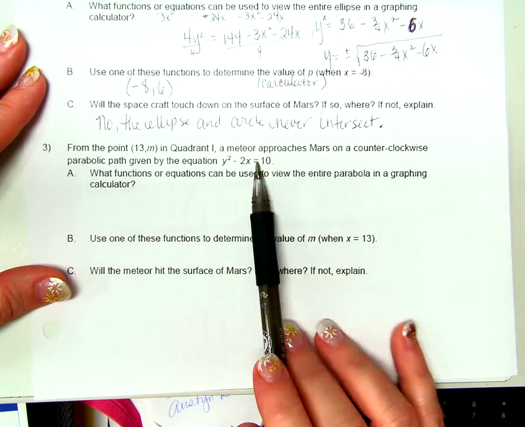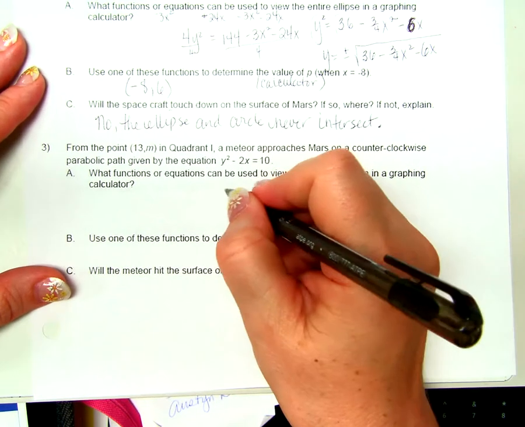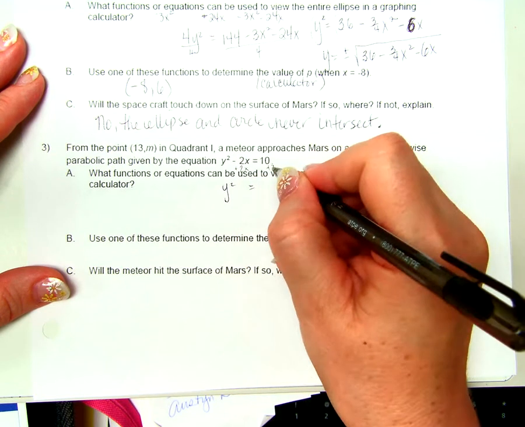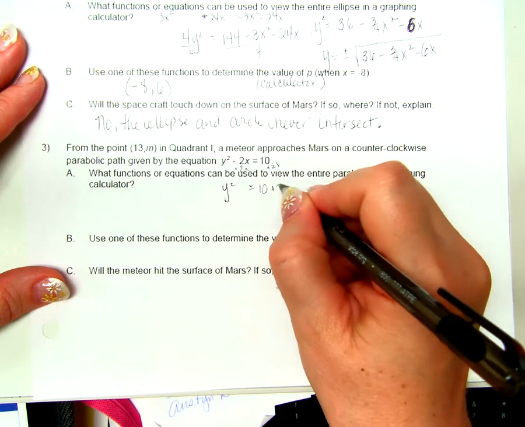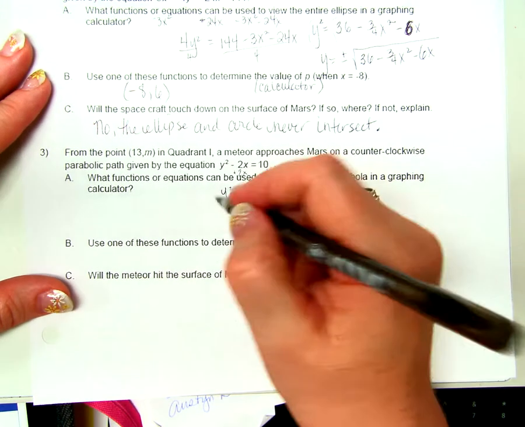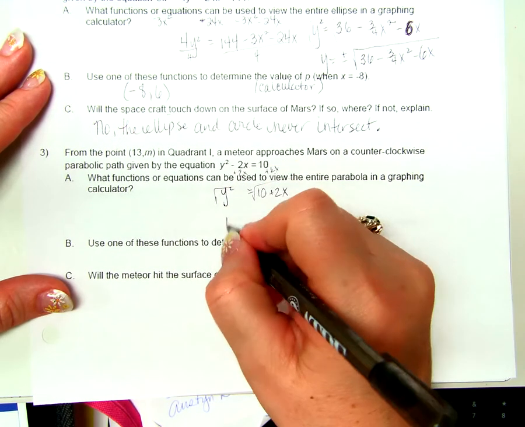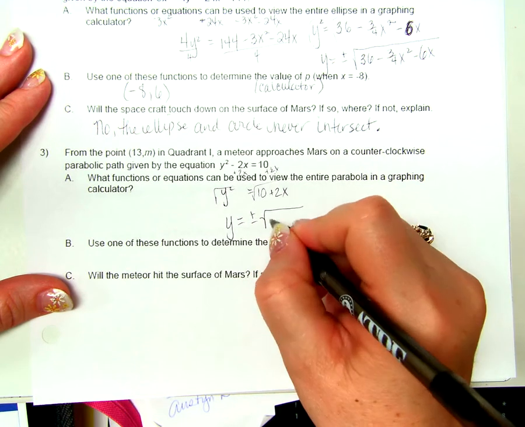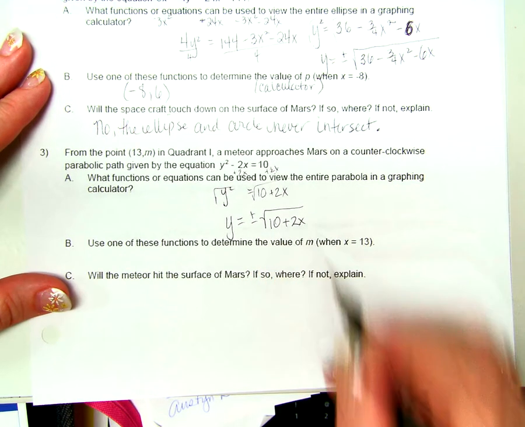What do we have to do? Solve for y. Y squared equals, because I added 2x to both sides, right? So 10 plus 2x. What do I do to solve for y? Square root both sides. Excellent. Y equals plus or minus the square root of 10 plus 2x.